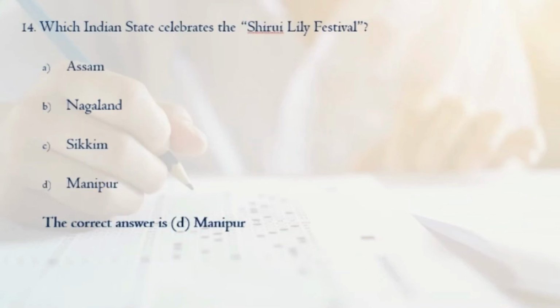The next question is, which Indian state celebrates the Shirui Lily festival? A. Assam, B. Nagaland, C. Sikkim, and D. Manipur. And the correct answer is D.